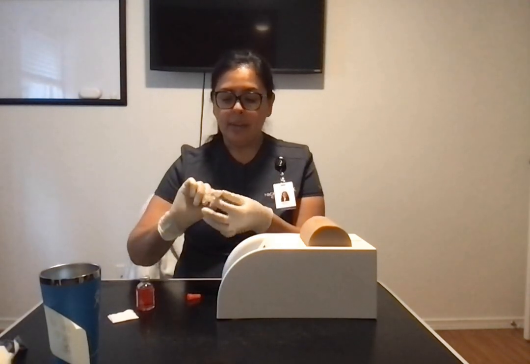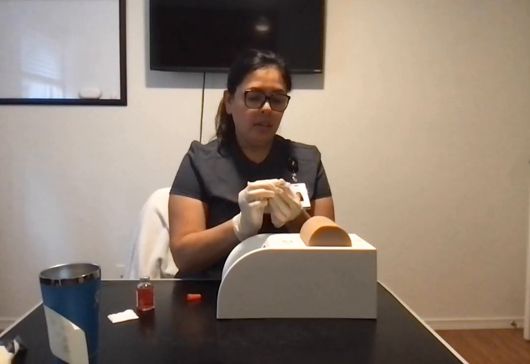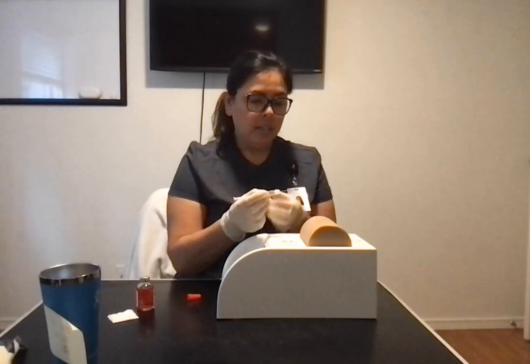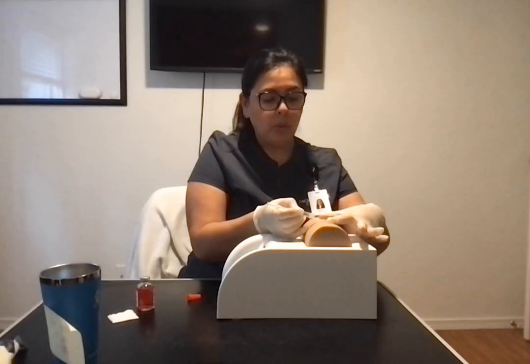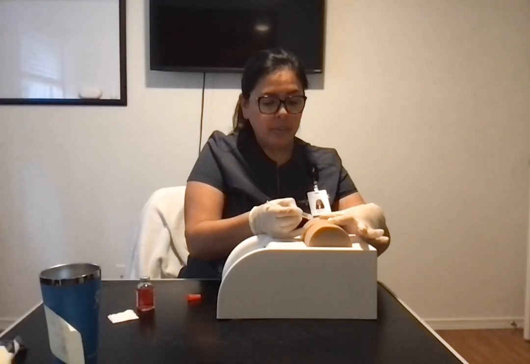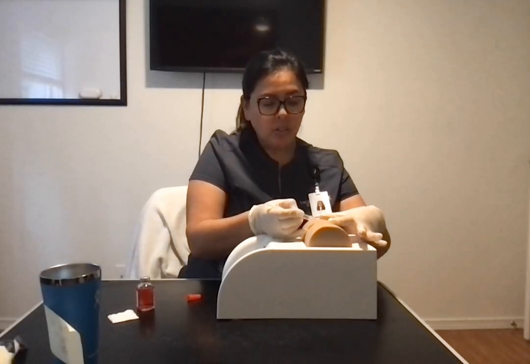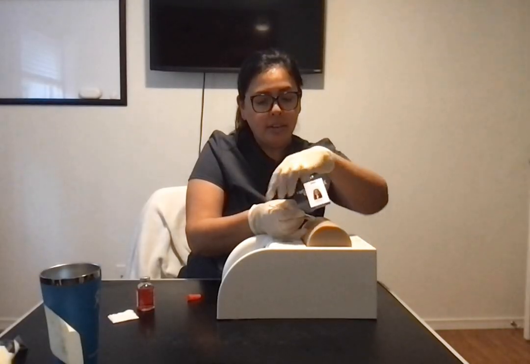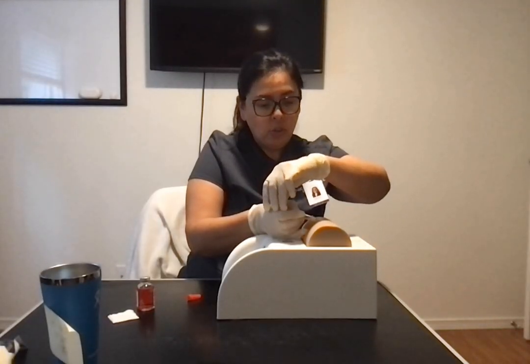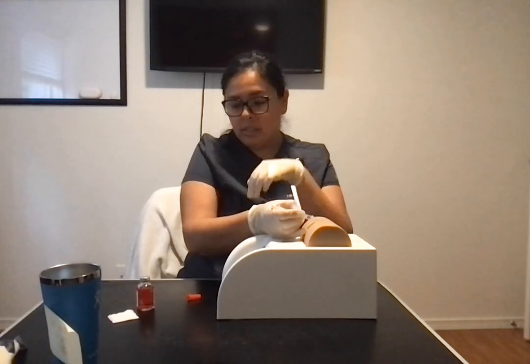Uncap it. So I have the bevel up. Hopefully you can kind of see. All right, and now I'm going to gently pull the skin taut. I am going to inject at a 5 to 15 degree angle, just under like this, till about 3 mLs of the needle are in, and then I'm going to gently push the medication in. It should make a wheal, but because of the material, it doesn't look like it's going to.